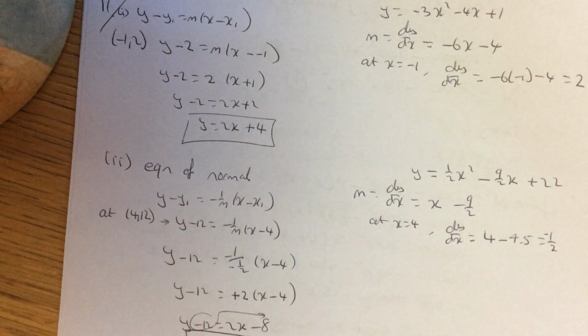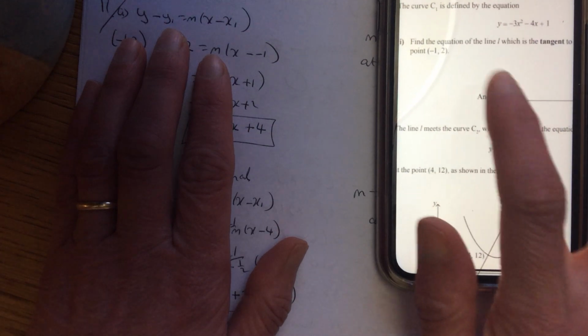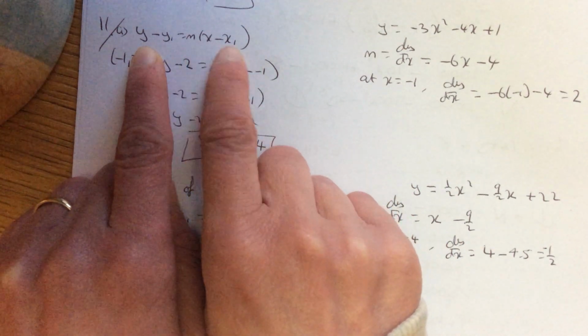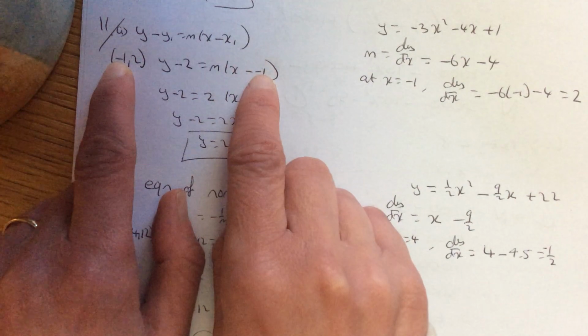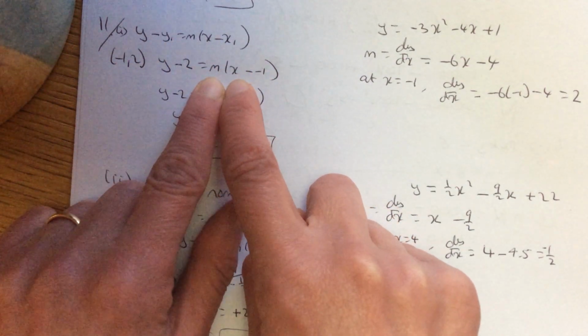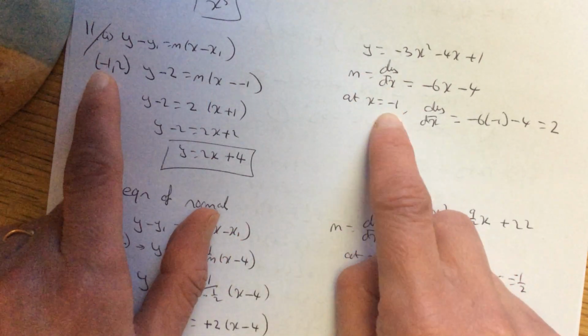Okay, so we're going to have a look now at number 11. In number 11, part 1, find the tangent. So write out your equation of a straight line, because a tangent is a straight line. You're told the x1 is -1 and the y1 is 2. Do you remember how to get the gradient of a tangent? You have to differentiate it and put in your x value.